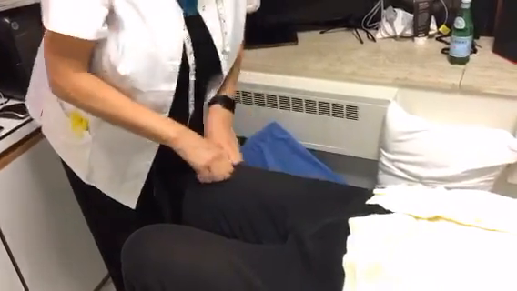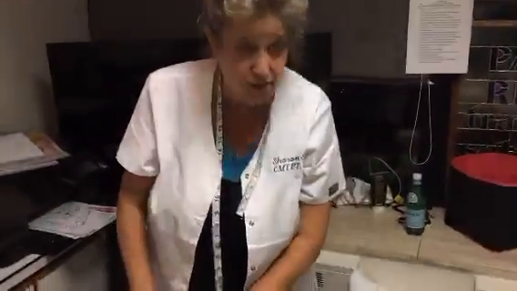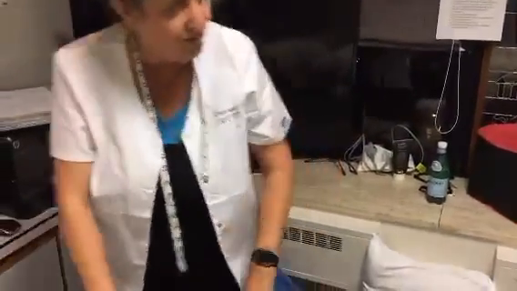So here we're working right through clothes, but often it's good to treat right on the skin as well. So that's always good as well. But it's nice. I wore my softest, very nice, easy pants.